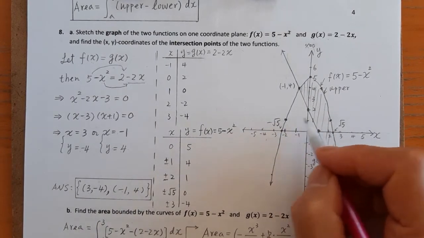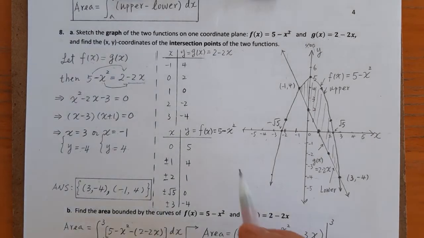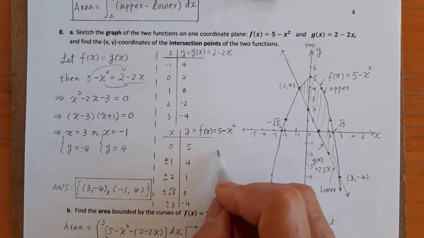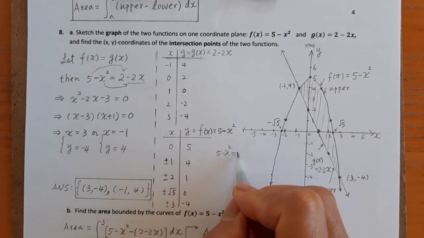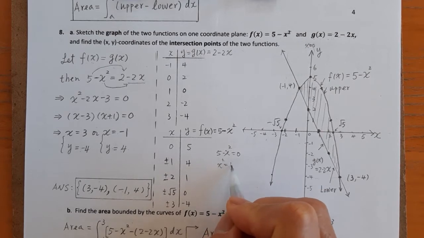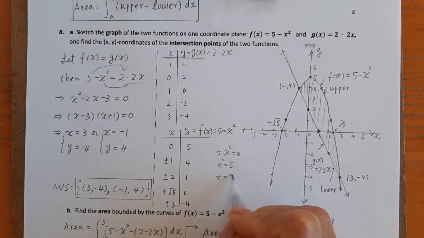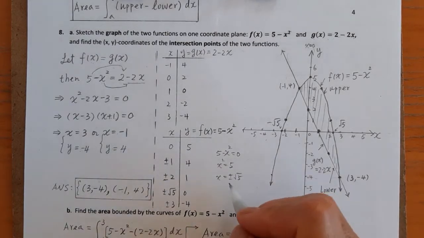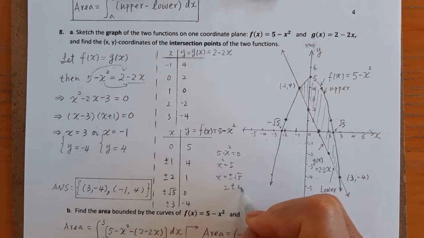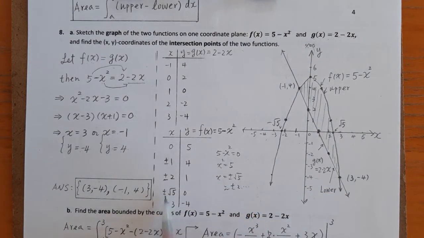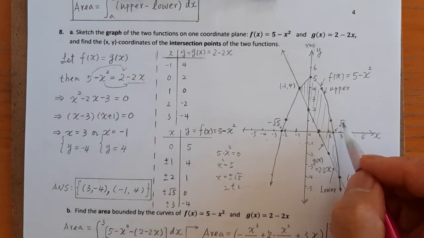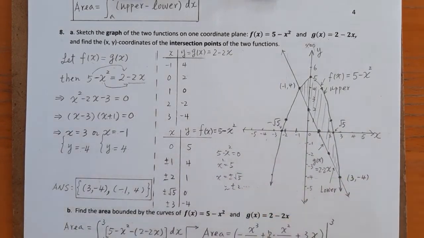The 2 symmetric points. Then you can figure out the x-intercept. You let y equal 0. 5 minus x squared equals 0. You get x squared equals 5. Take the square root. x equals positive or negative square root of 5, which is about 2 point something. So when x is positive or negative square root of 5, y is 0, which is the x-intercept on the x-axis.